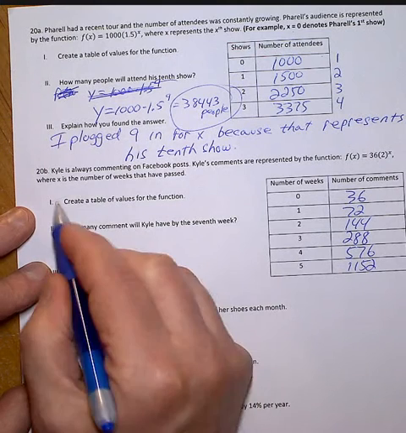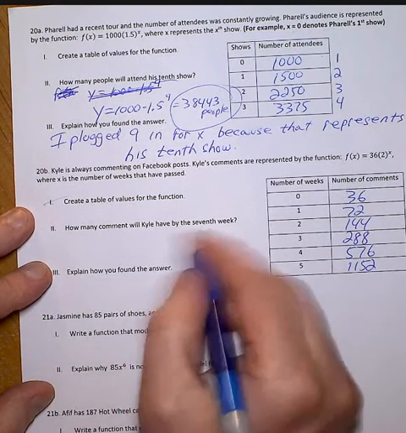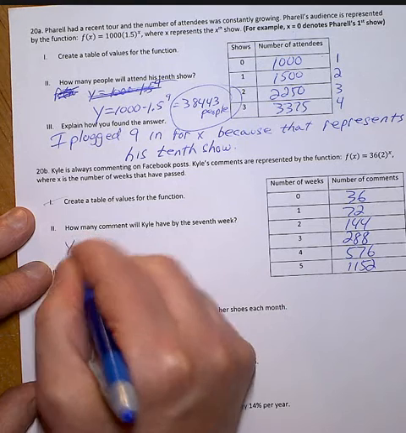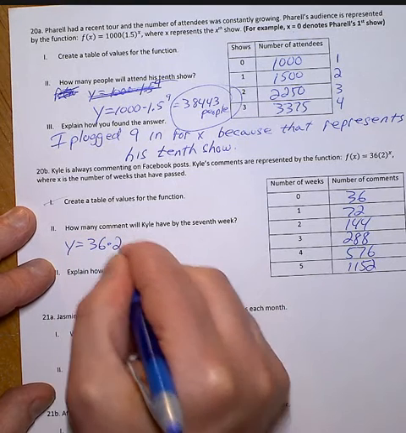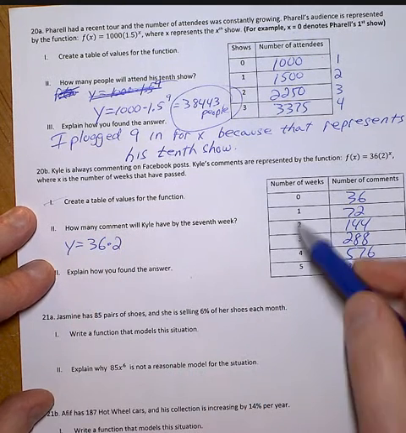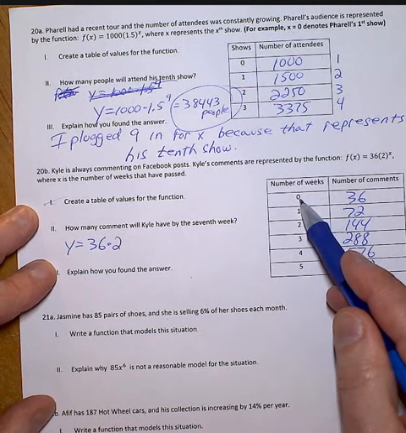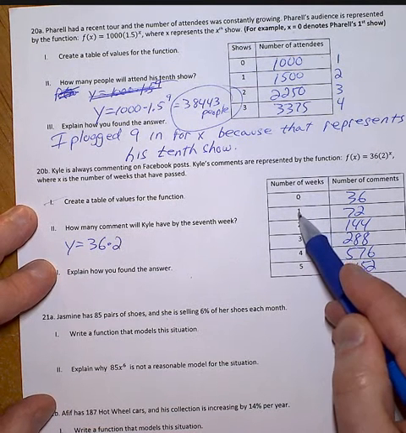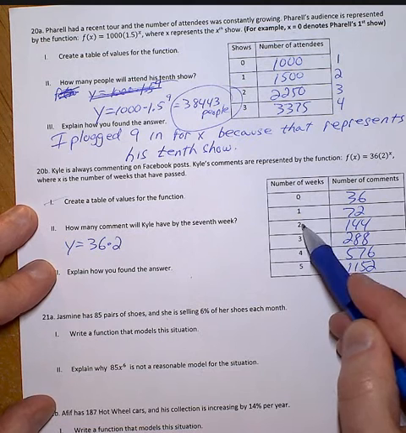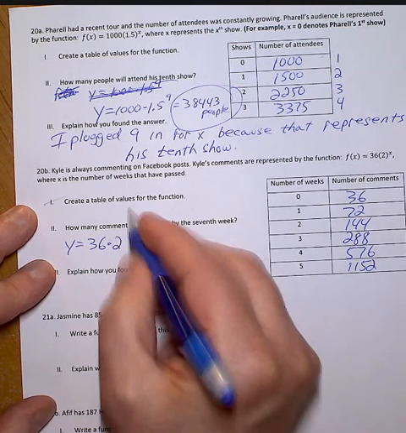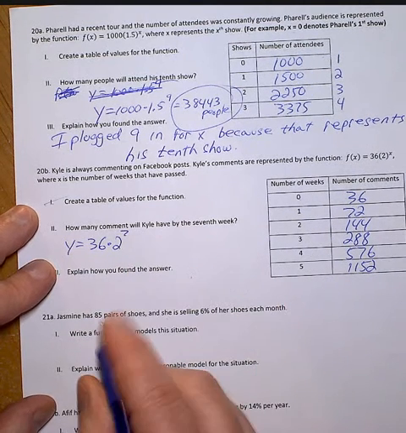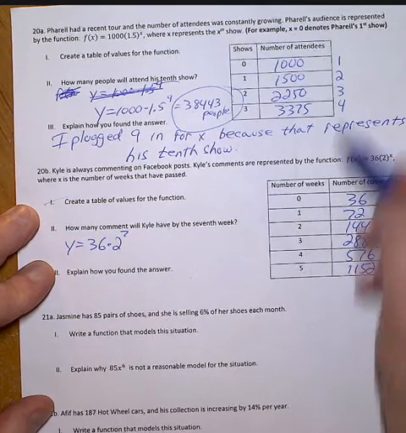How many comments will Kyle have by the 7th week? So y equals 36 times 2 to the x. Now we have to be careful here. Here's the number of weeks. It tells us the number of weeks is 0. This is the first week, then the second week. So by the 7th week, we just put 7 in right here. Not like the other one. We got to make sure. Two different problems, kind of.